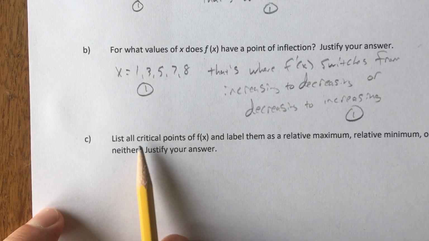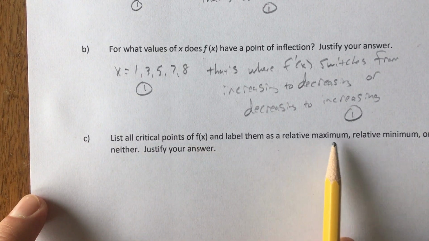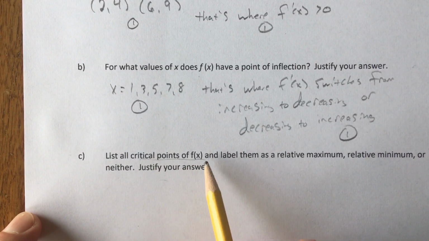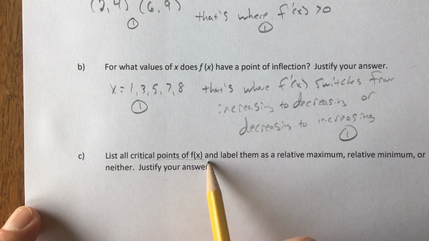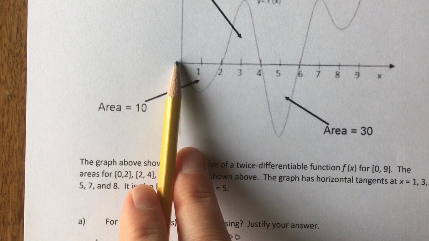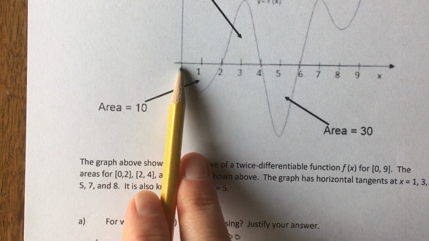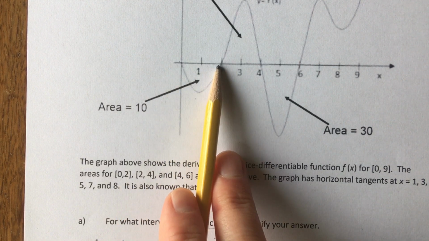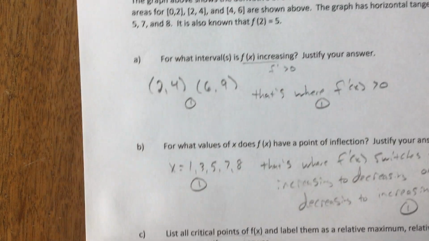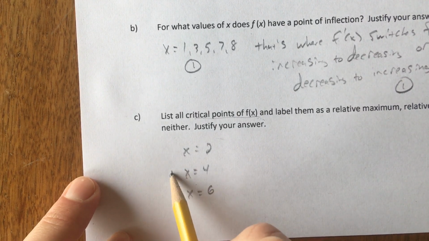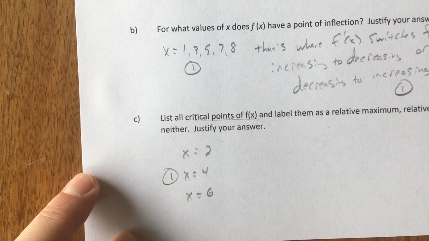Okay. List all the critical points for f of x and label them as relative max, minimums, or neither, and give justification. A critical point is when our derivative is equal to 0 or is undefined. So we're going to have 0 at 0, but it's an endpoint, so we really aren't going to have a relative min or max there, so we don't have to consider the endpoint. We do, though, have to consider 2, 4, and 6. So x equals 2, x equals 4, and x equals 6. I believe you'd get a point for listing those as your critical points.